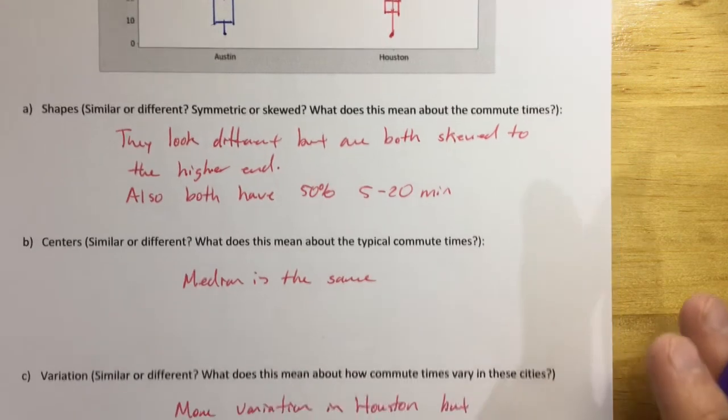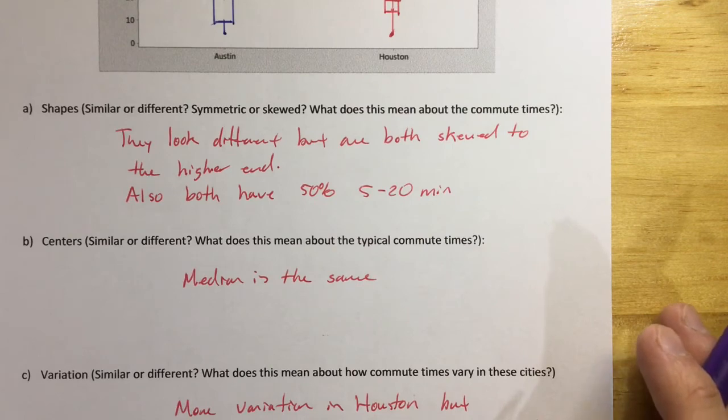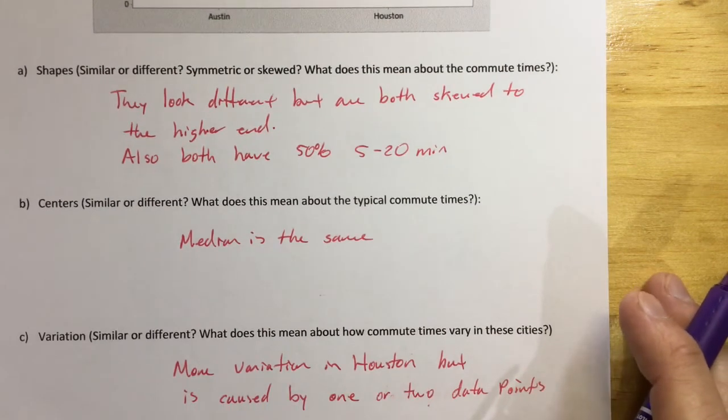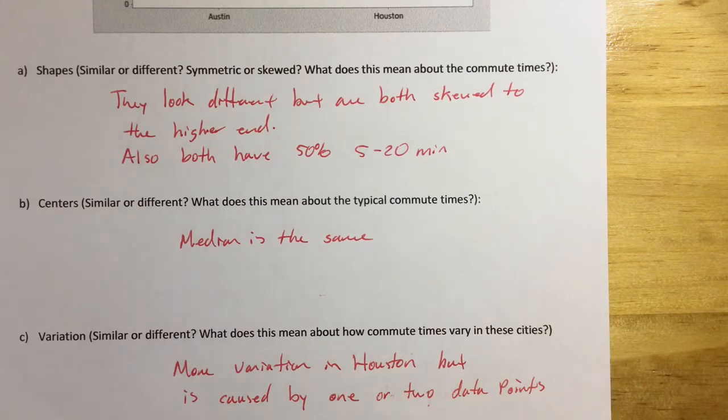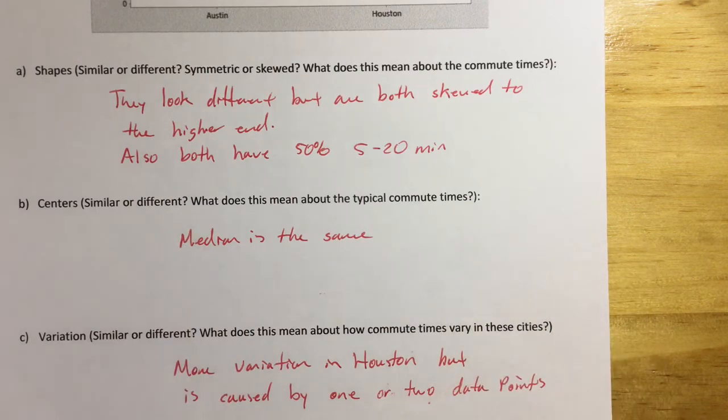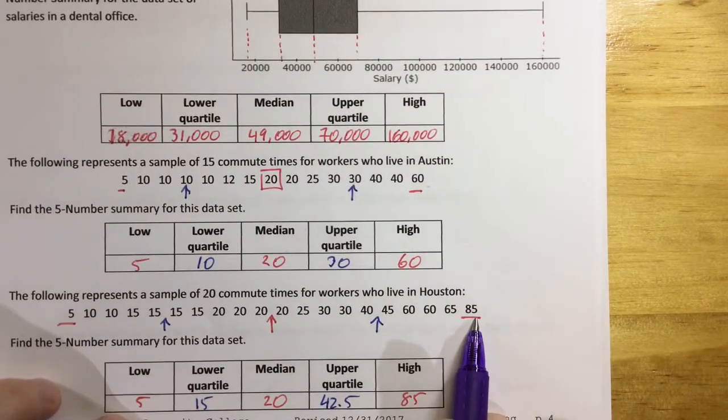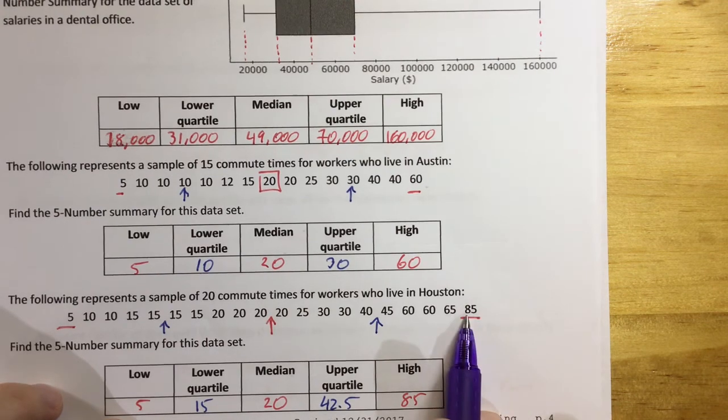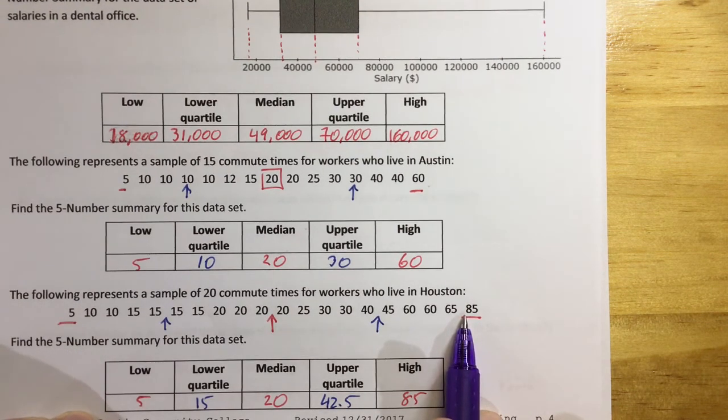All right, C, variation. What does this mean about how the commute times vary in the cities? Houston has more variation. That's true. But it might not be based on, I mean, the data only had 15 and 20 people that we're looking at for each of the cities. So it could come down to the fact that you've got 1 or 2 data points that are just skewed, right? Go back to the numbers one more time. That 85 being a single value is going to change how the graph looks.